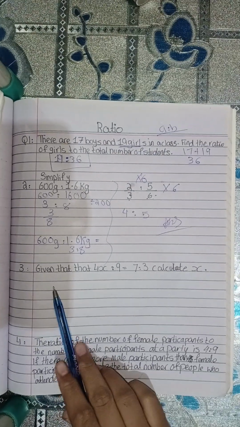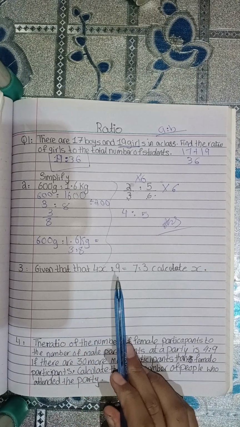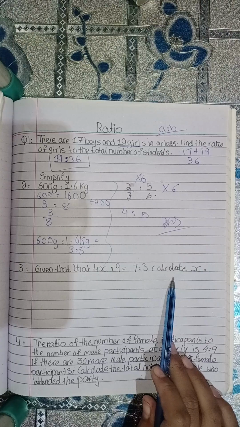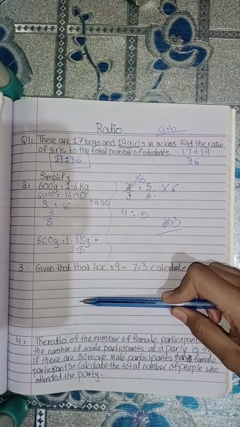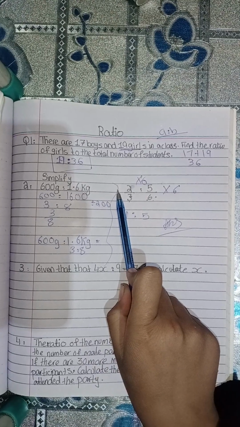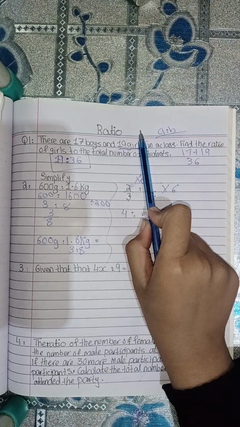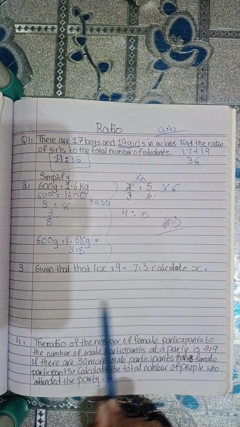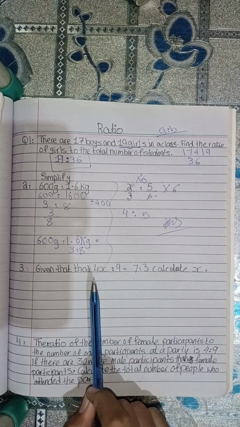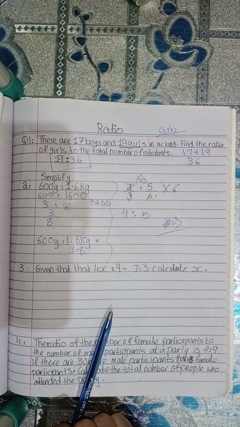Next, given that 4x ratio 9 is equal to 7 ratio 3, calculate x. Just before we get into this question, let me explain: the previous one was simplifying ratios, and the one before was problems involving ratio. Now this question is expressing ratios as fractions.